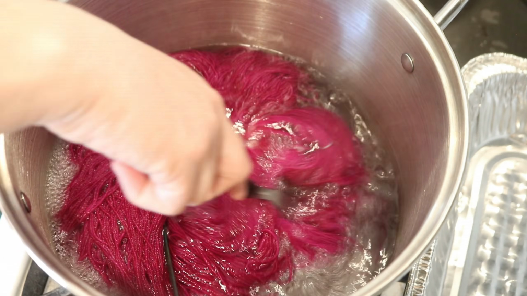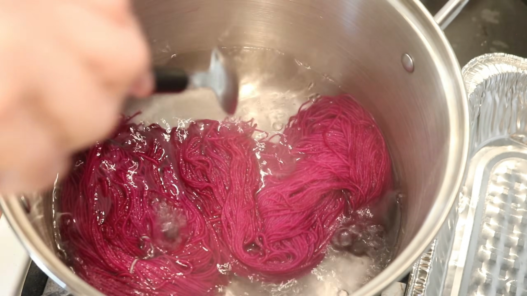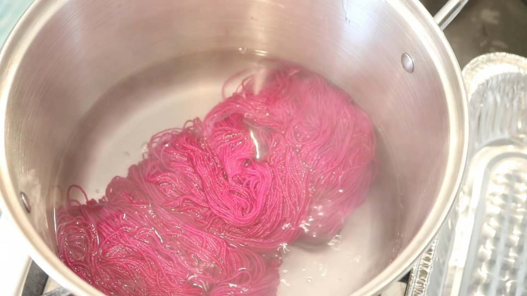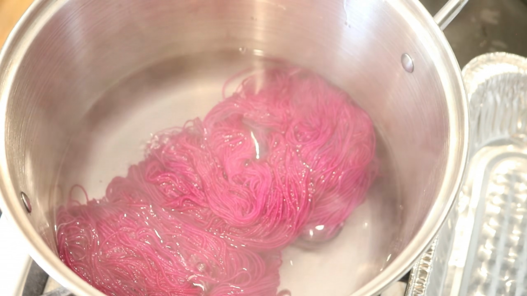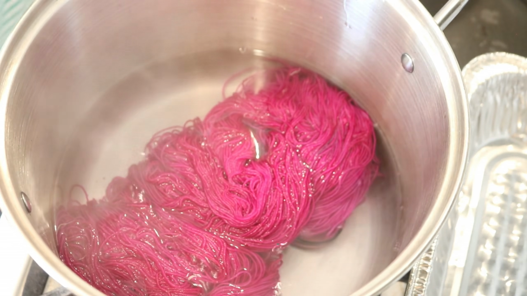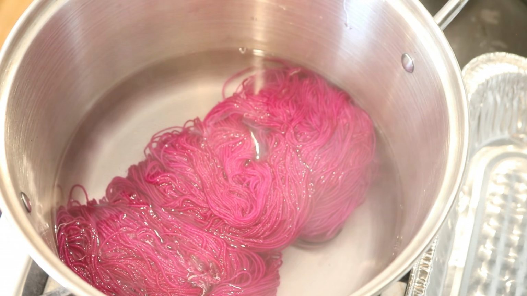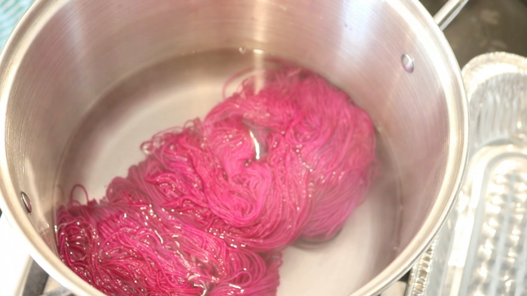After 15 minutes, our dye bath has cleared. I'm going to turn off the heat and let things cool off in here a little bit so then we can go and wash the yarn. We're actually going to wash all of the yarn together at the same time, but I think I will wait for that final comparison once everything is dry. We'll take a look and see how well we did.